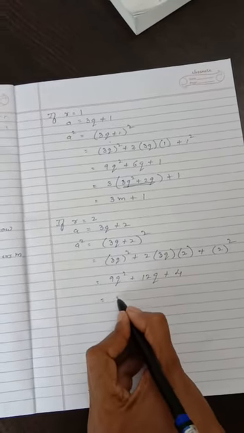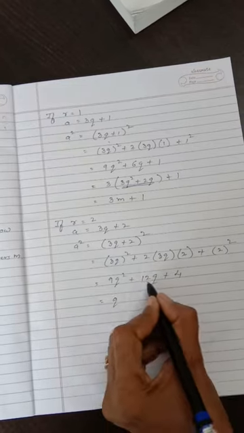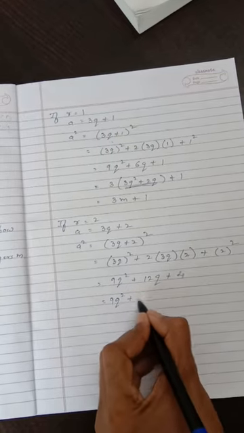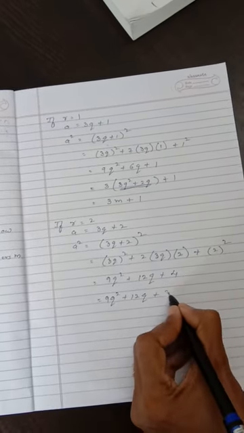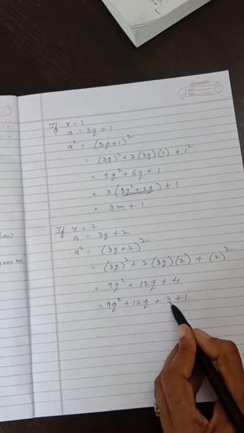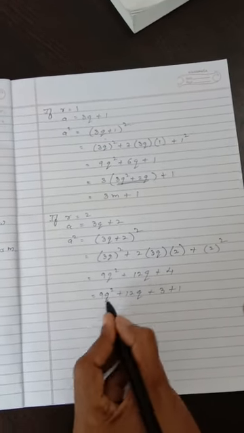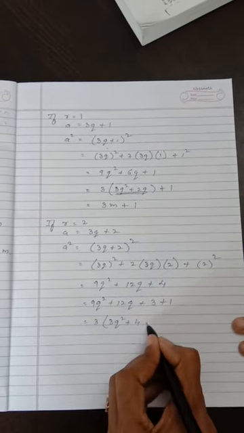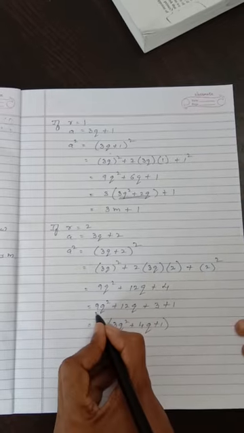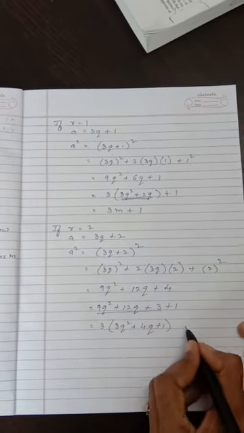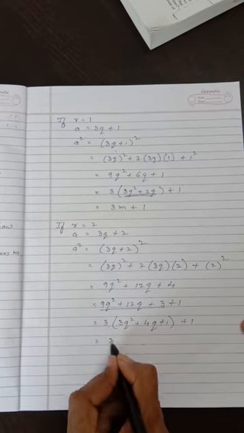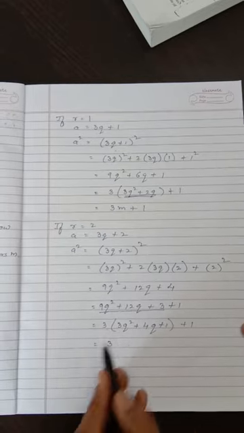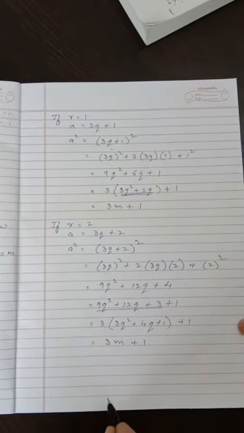So what I will do, I will write like this: 9Q square plus 12Q plus 3 plus 1. This 4 is written as 3 plus 1. So now I am able to take 3 common outside. So this becomes 3 times Q square... 3Q square plus 4Q plus 1. From this I have taken common 3, and this 1 as it is. Now here Q is an integer. For any value of Q, I will get this number also an integer, so it will be placed like M.